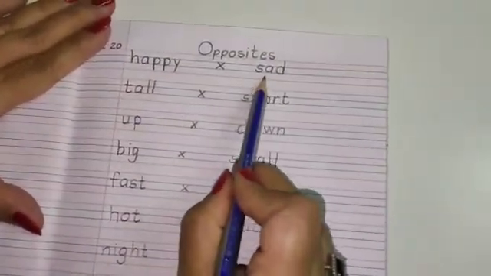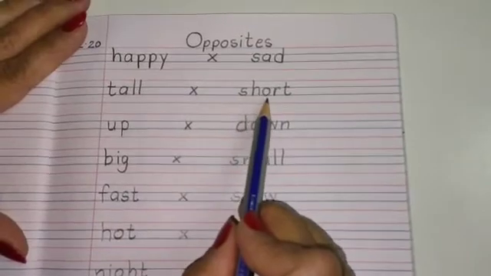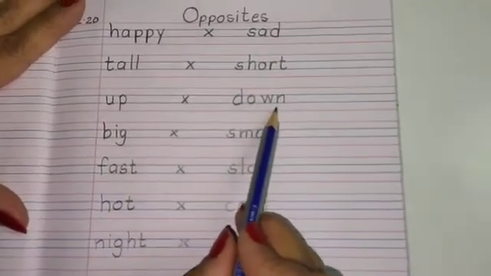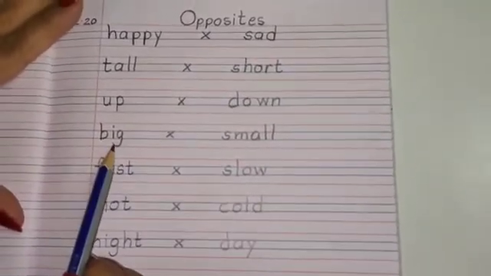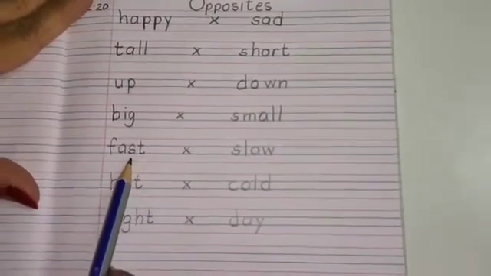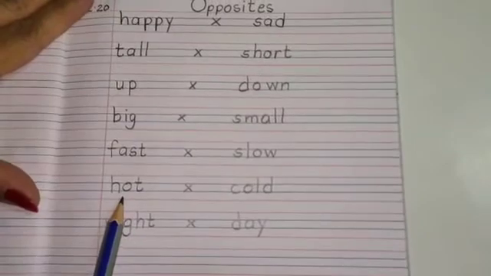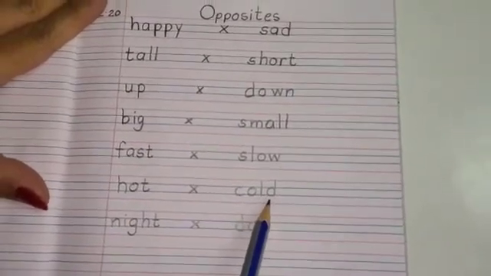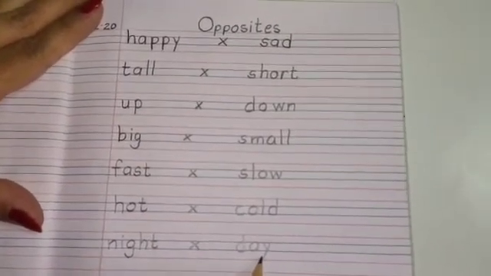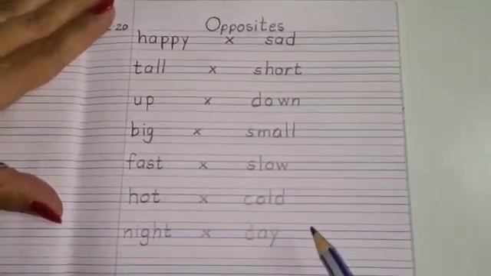Happy. Sad. Tall. Short. Up. Down. Big. Small. Fast. Slow. Hot. Cold. Night. Day. You have to write in the same format in your classwork notebook. Okay?